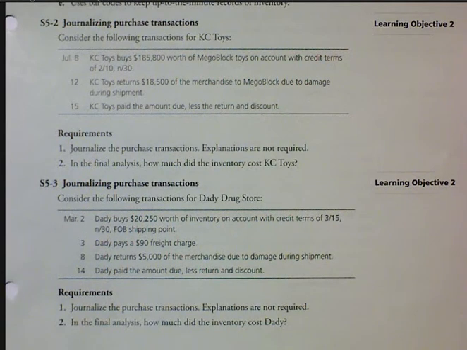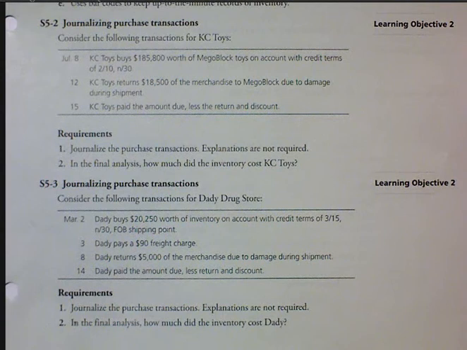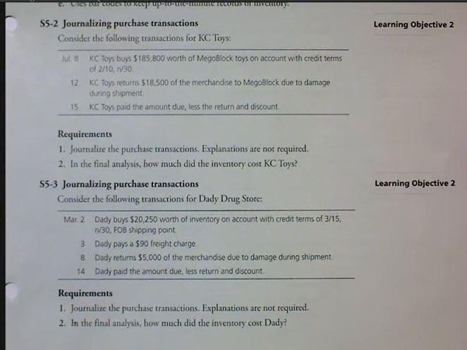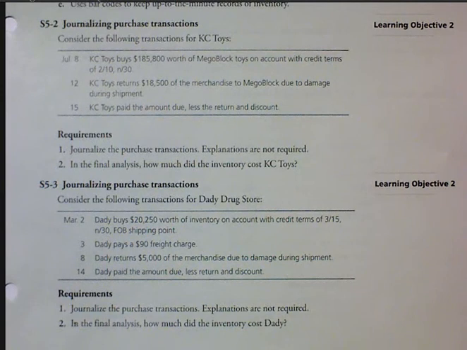On March 2nd, Dady buys $20,250 worth of inventory on account with credit terms 3% in 15 days or net 30, and it's FOB shipping point. So that means that the title to the goods is going to transfer when they're shipped from the vendor. On March 3rd, Dady's going to pay a $90 freight charge. On March 8th, he's going to return $5,000 of the merchandise due to damage during shipment.